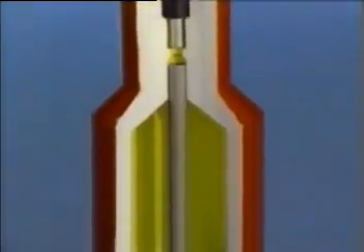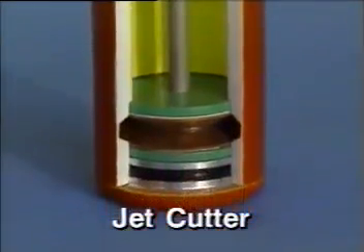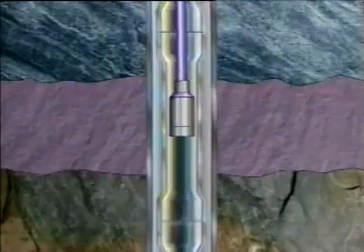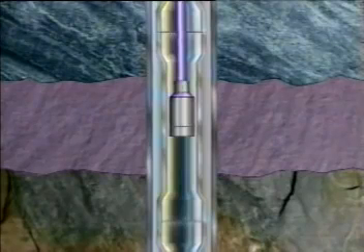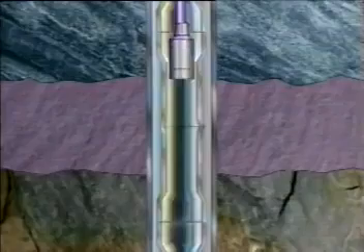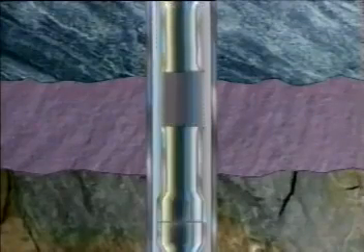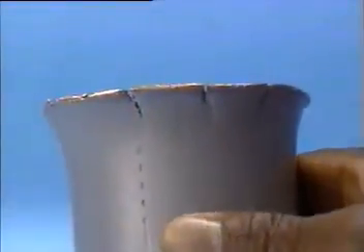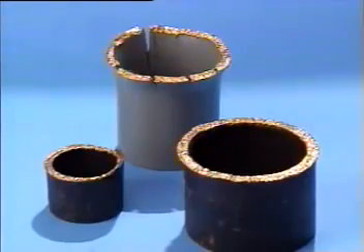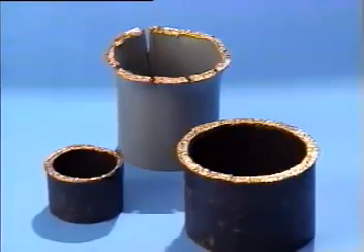Another cutting device, the jet cutter, severs pipe with a shaped explosive charge. Like the chemical cutter, the jet is matched to the size of tubing being cut. The jet cutter is also used to cut drill pipe, casing, and corroded or rusted pipe. The jet cutter leaves a flared fish top which must be milled or dressed off with a mill guide before the fish can be caught.